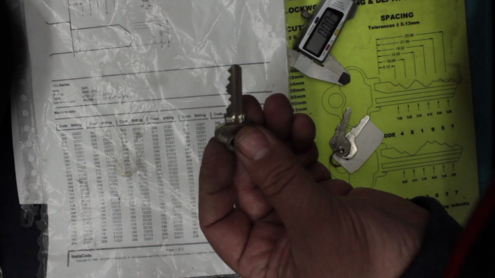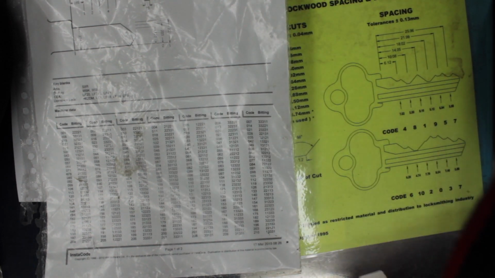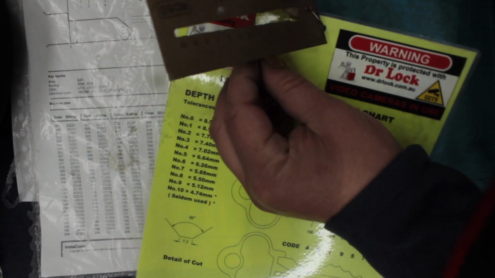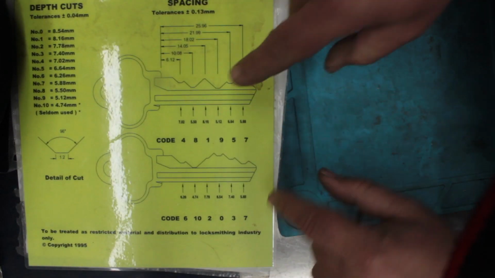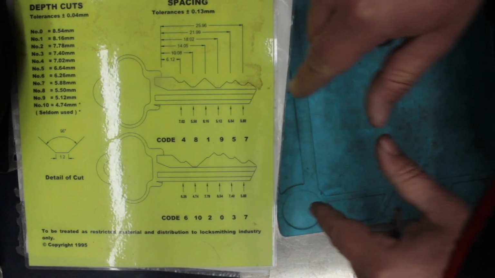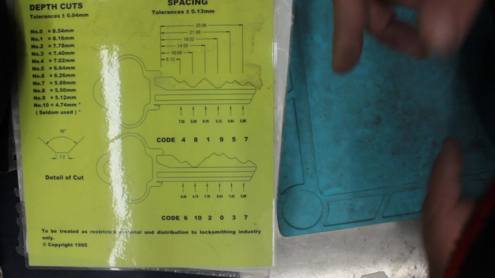So here we have a key, for example, and here I have my chart. If I was to gauge up this key, it would give me a whole series of numbers. Then from those numbers I can plot them into the computer to produce the exact same key to the specifications you already have.